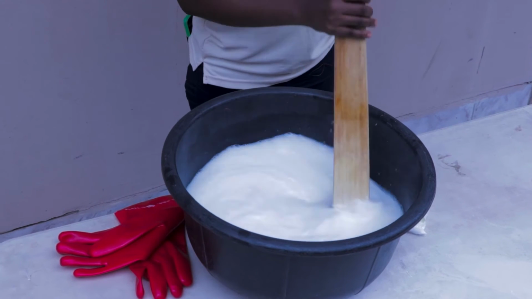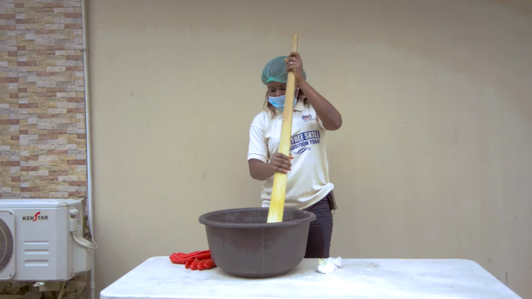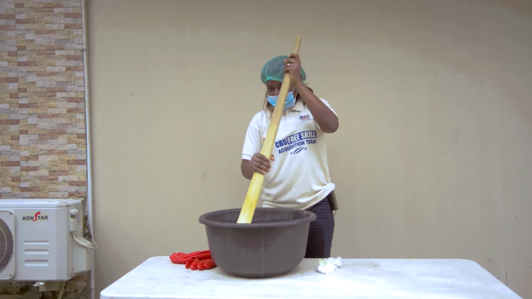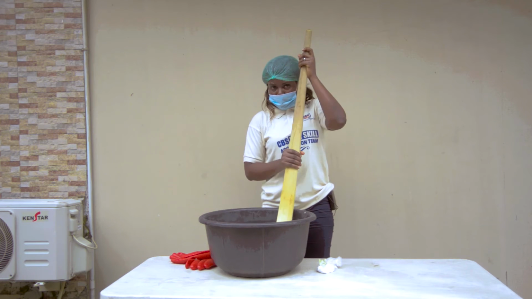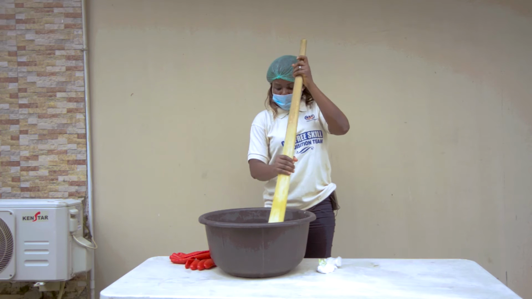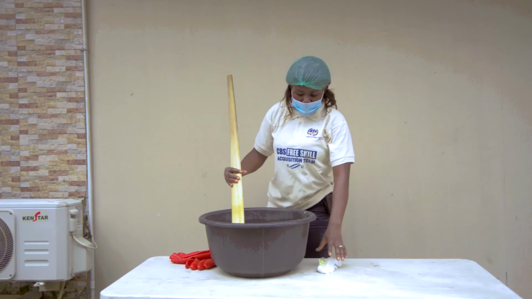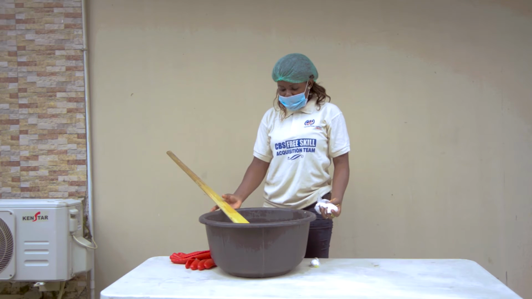Stir for about 5 to 10 minutes also. After that, you add your caustic soda.